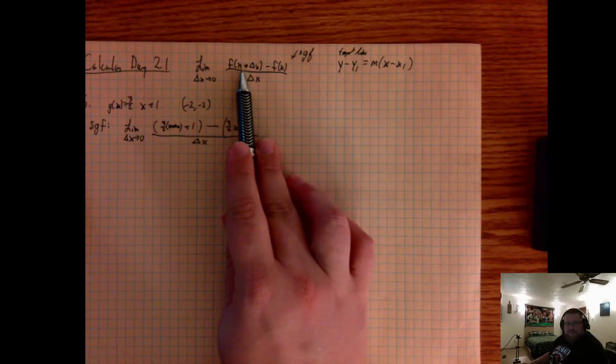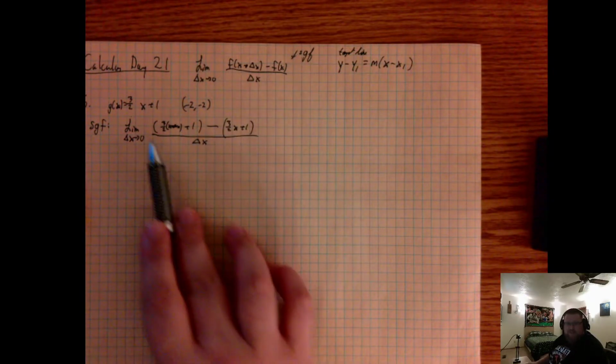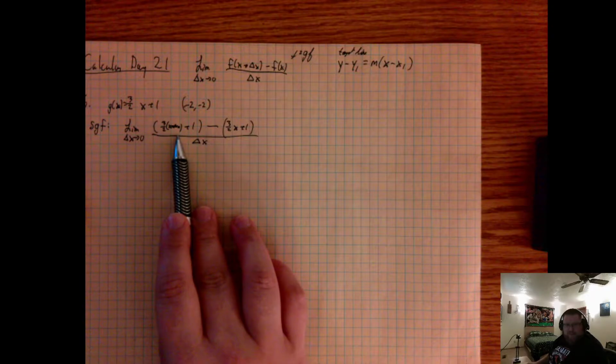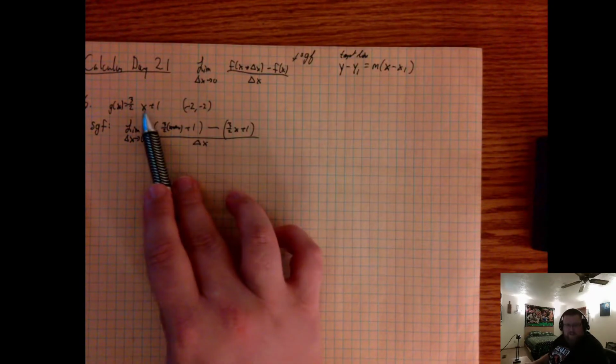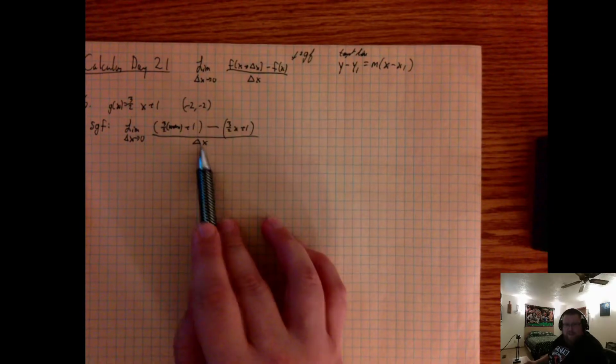Remember, this means take x and replace it with x plus delta x. So I took x and replaced it with x plus delta x. This means subtract the original function, so I subtracted the original function, and I divided it by delta x.